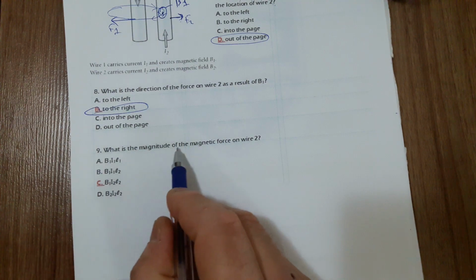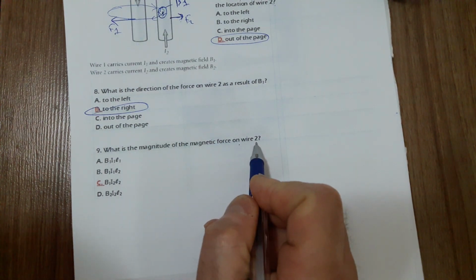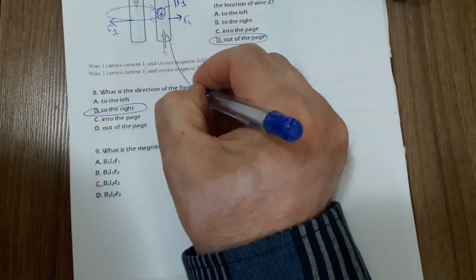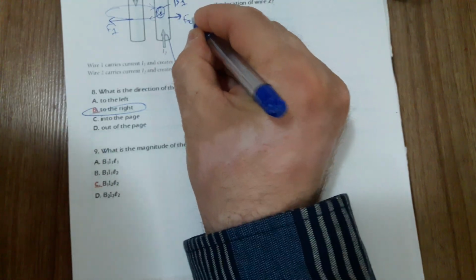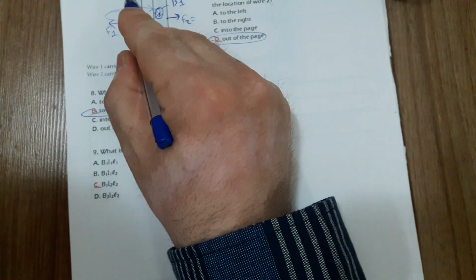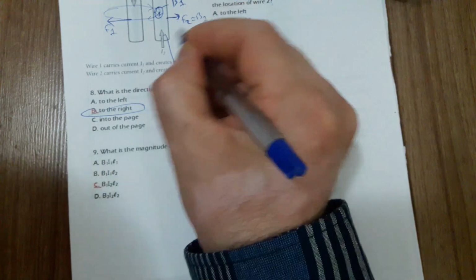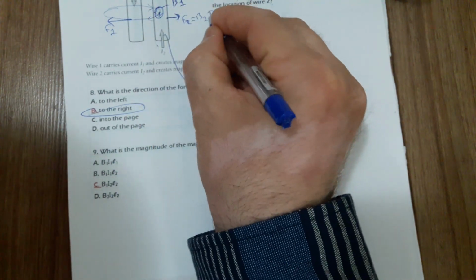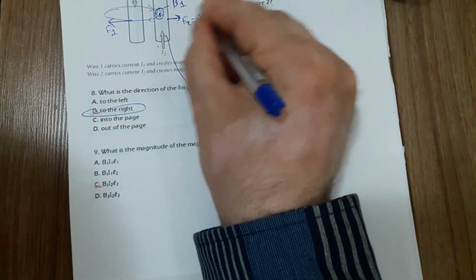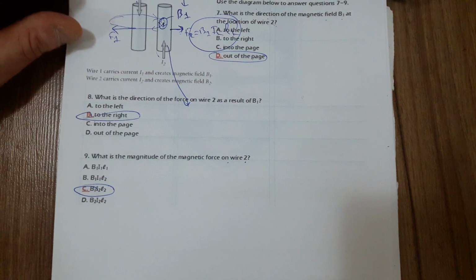And what is the magnitude of the magnetic force on wire 2? So wire 2 experiences a force F2 because of the magnetic field of the first wire, B1. Current of wire 2 is I2. Length of wire 2 is L2. B1, I2, L2 is the answer of this question.